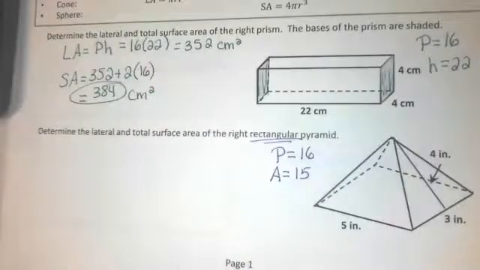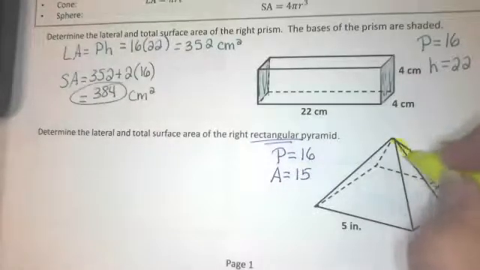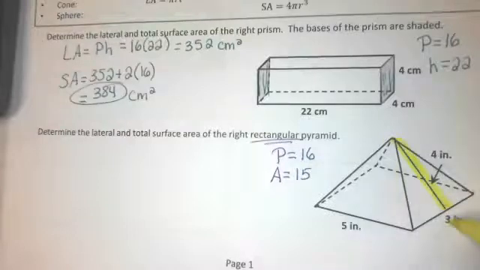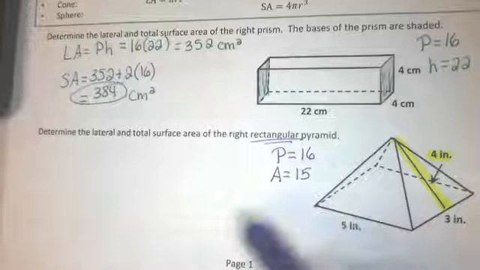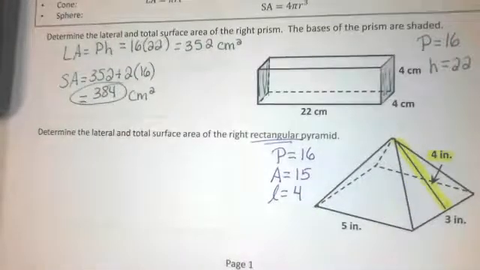And here's where we talk about that slant height. The slant height, that L in your formulas, is the height of the slanted triangle. So when you hear slant height, think it's the height of the slanted side. And this one they gave us was 4. So that counts as our slant height. And now we plug numbers into the formula.